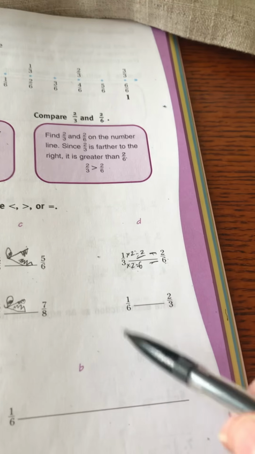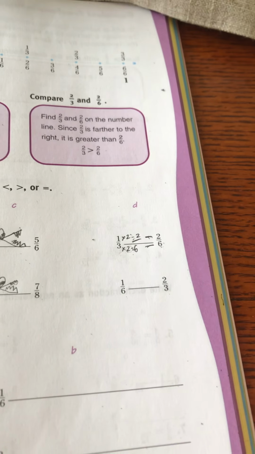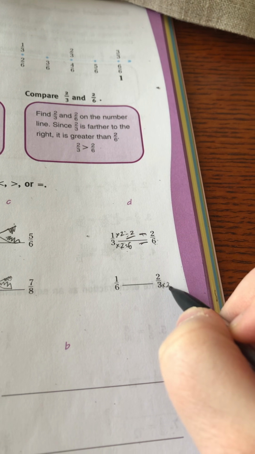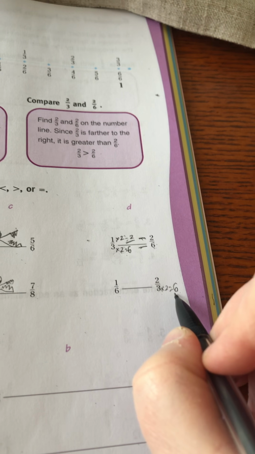Okay. 1/6 and 2/3. Yay, more equivalent fractions. Okay, let's do it. So 3 times 2 equals 6. Do we have a common denominator now? Yes, we do.